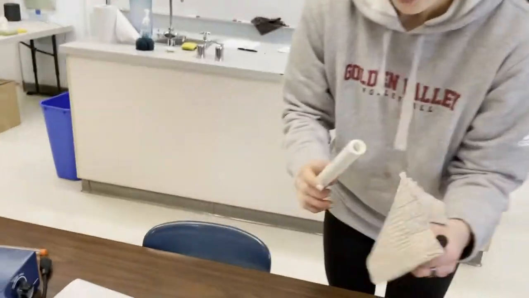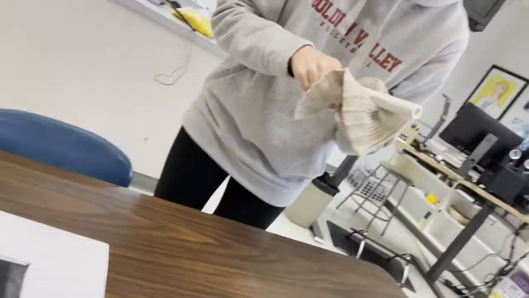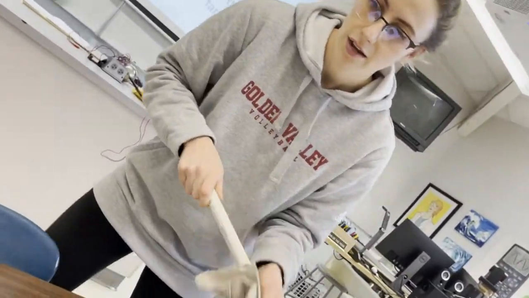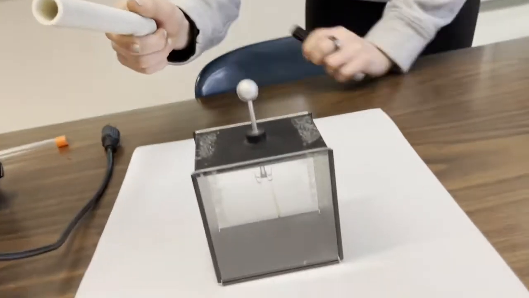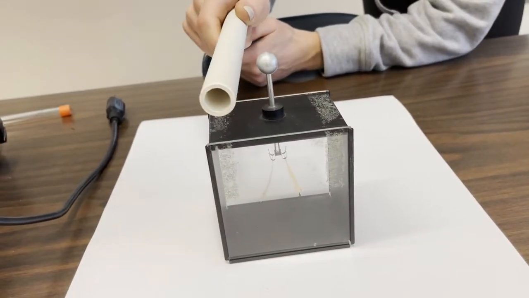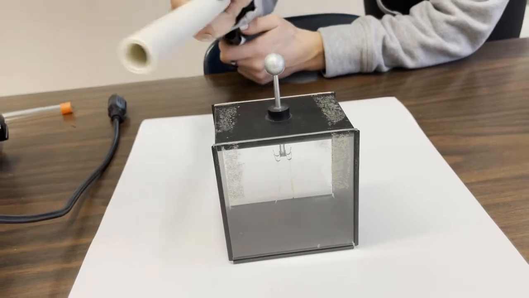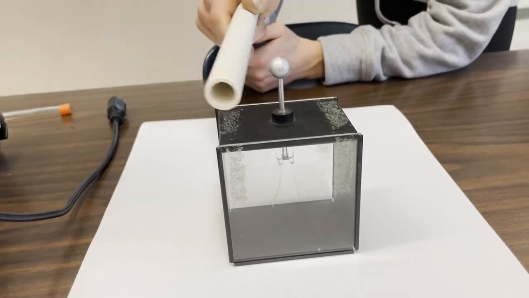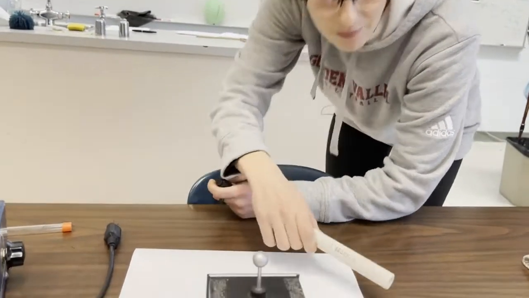Okay, so I'm charging by conduction here. Oh no, induction, right? No, you're just rubbing. Okay, nothing, something, nothing, something. So the closer, the stronger, the farther, the weaker, right? Okay.